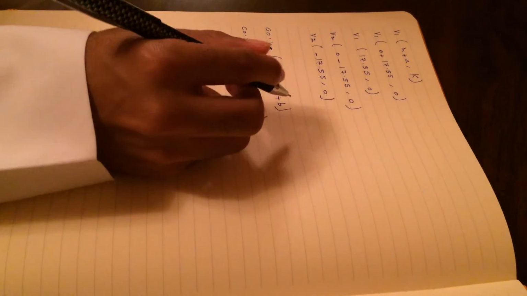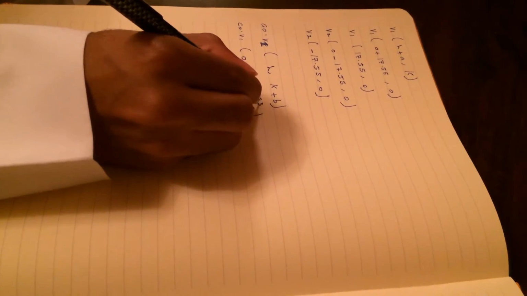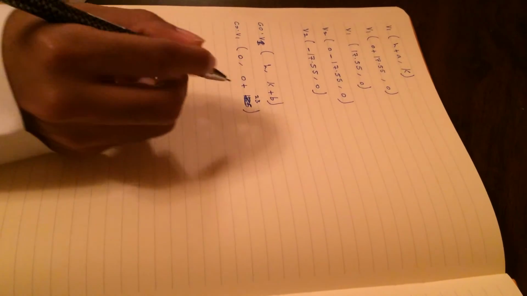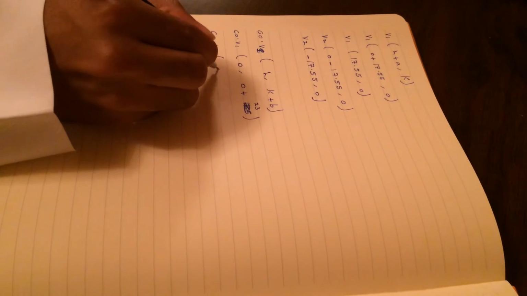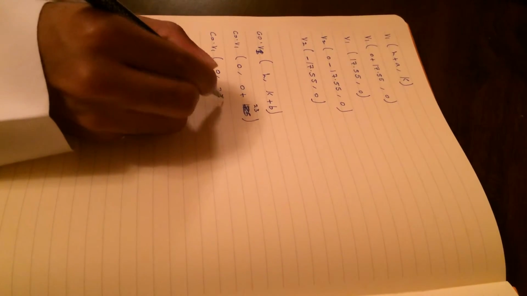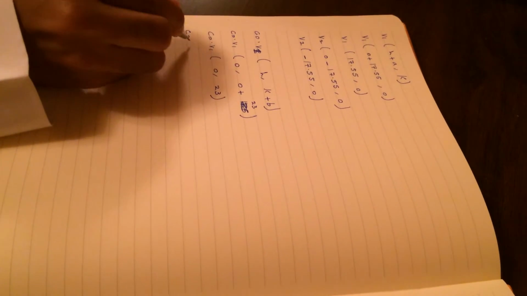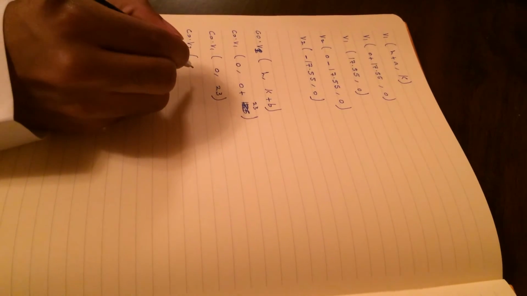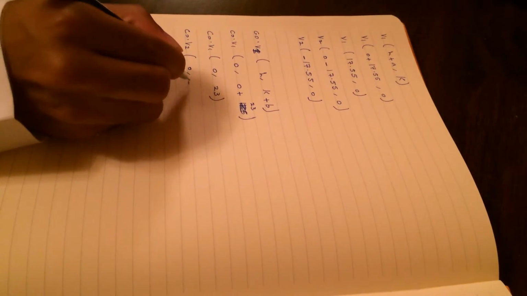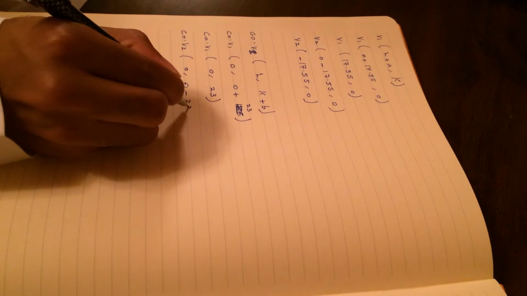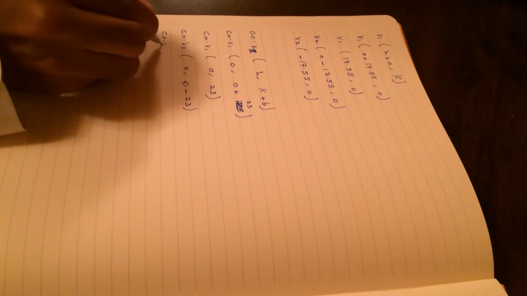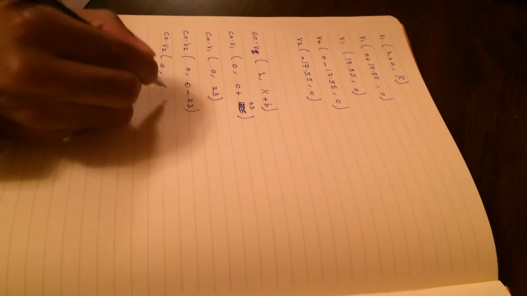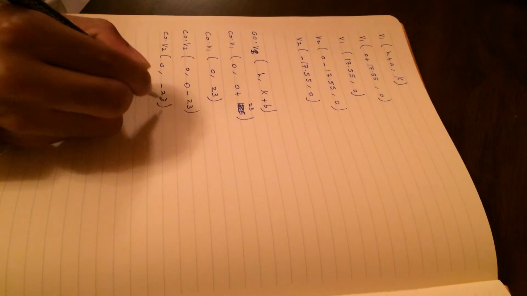No, it will be 23, so it will be 0 comma 23, and the second co-vertex will be the same, but minus 23. So 0 comma minus 23.